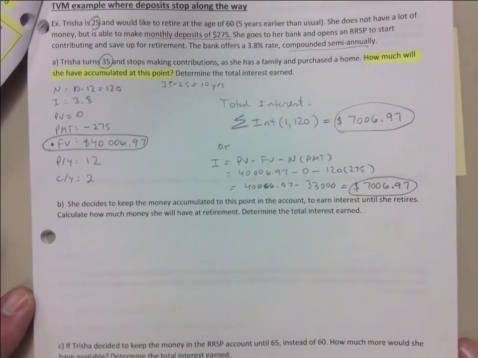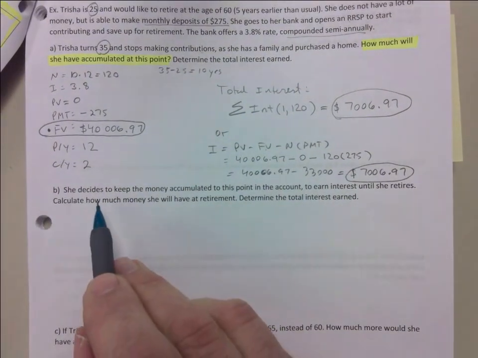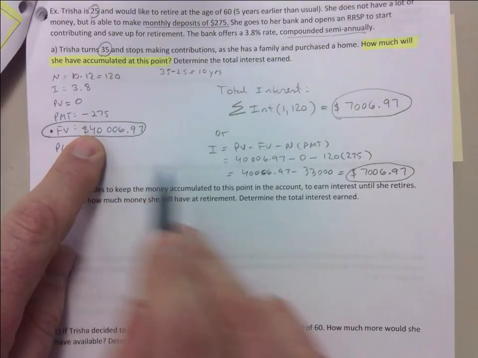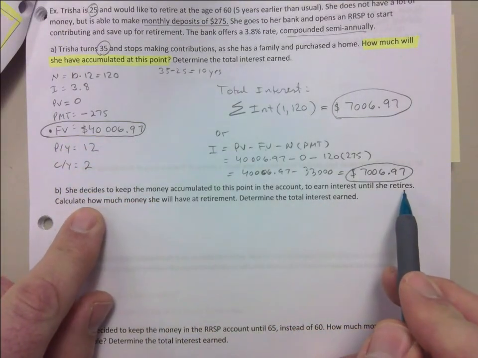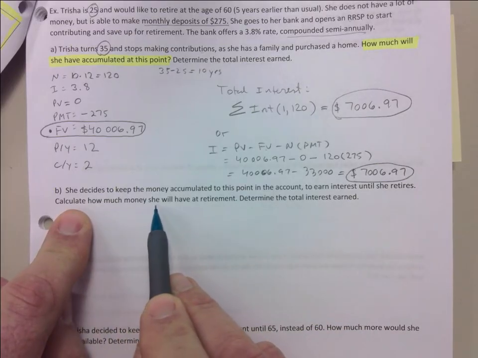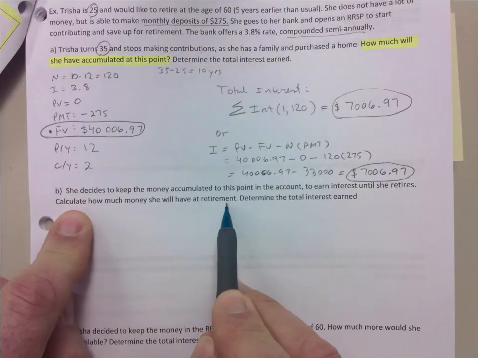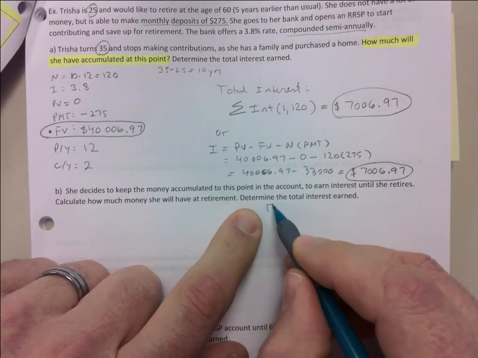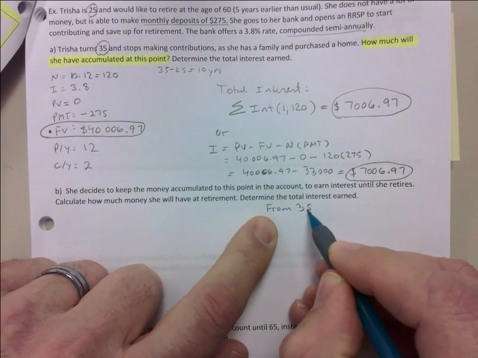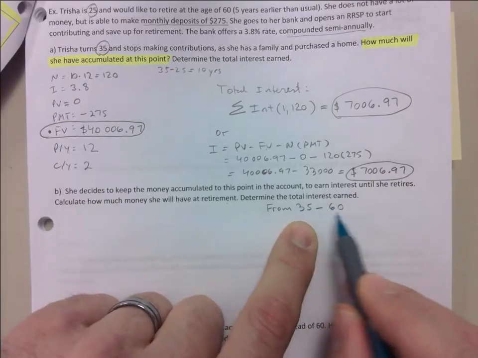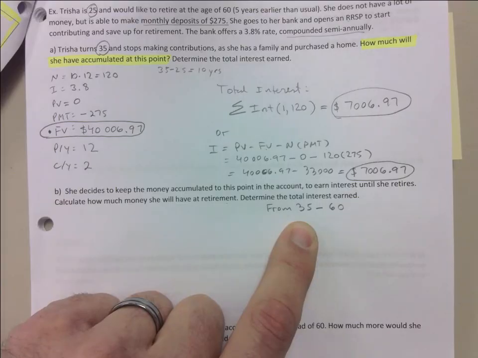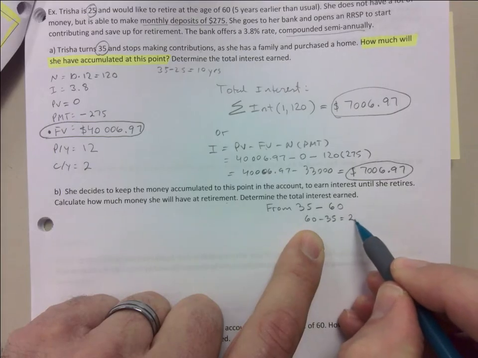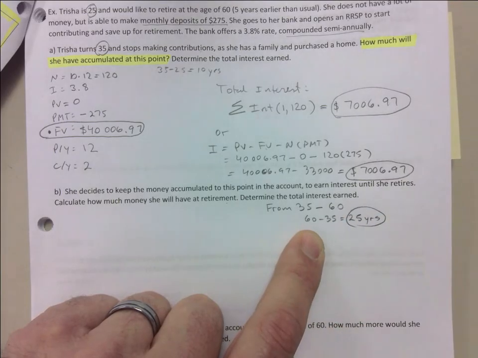All right. Now, she decides to keep the money accumulated to this point, to this point right here, to earn interest until she retires. Calculate how much money she will have at retirement. Determine the total interest earned. So, what you need to know is here, from 35 to 60, right? So we're now looking at from 35 to 60, what happens there. So we're going to go 60 minus 35. That's 25 years that we're going to be considering.